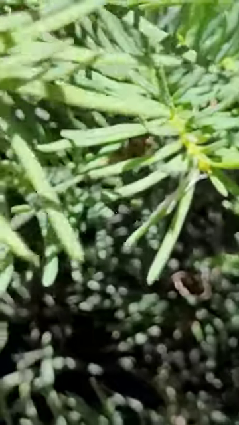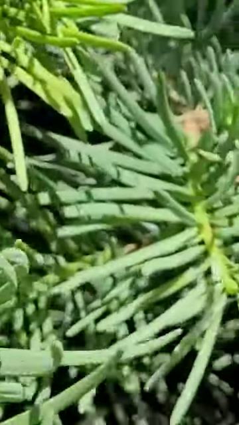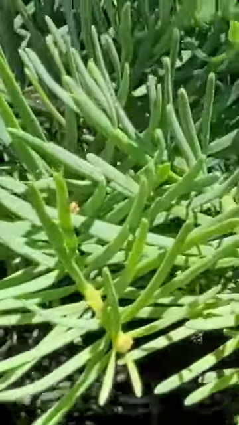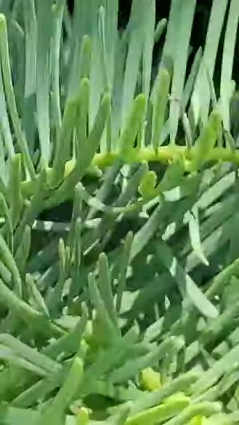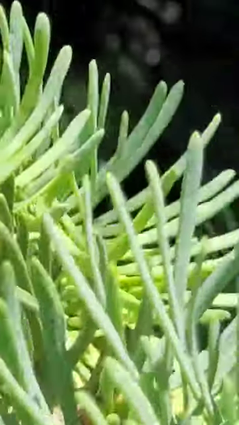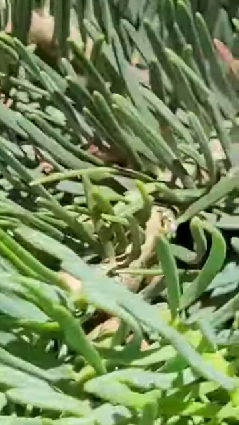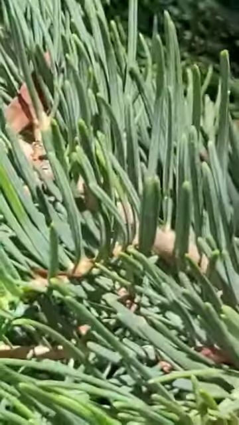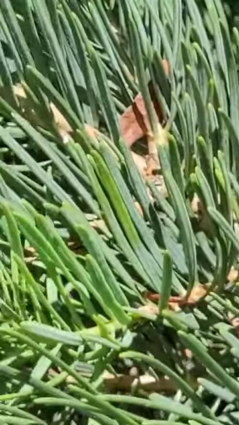These needles are not hard, they are rather soft, and they are arched a little bit. They are arching, and color is bluish green, and arrangement is also different from our Abies.